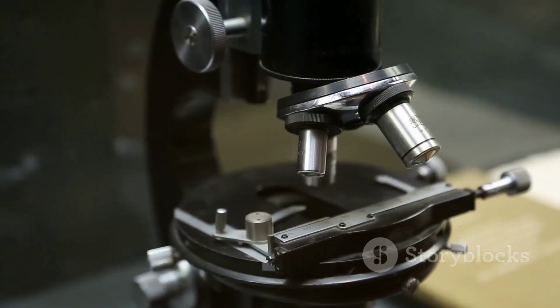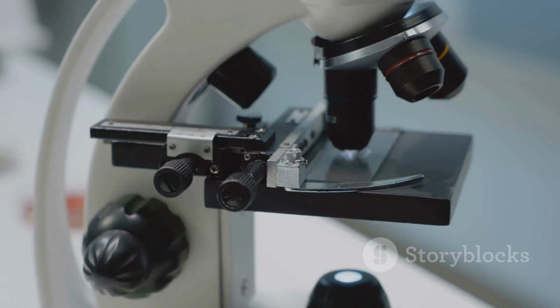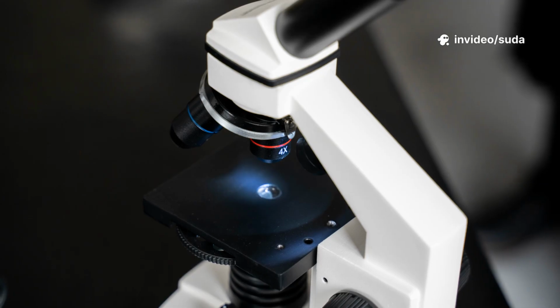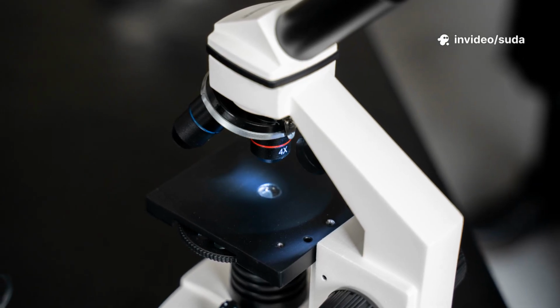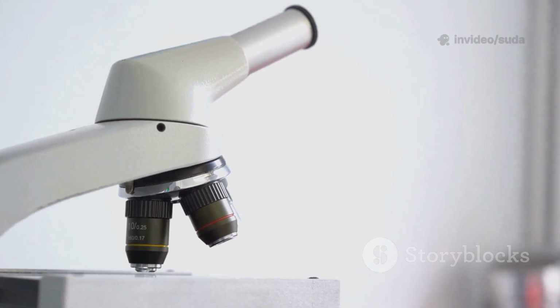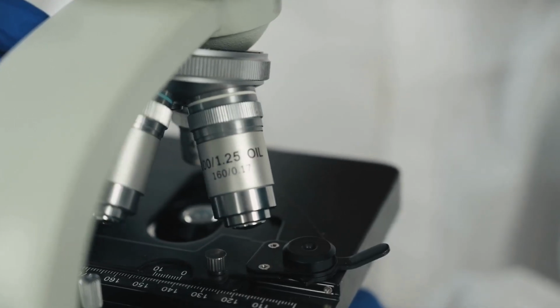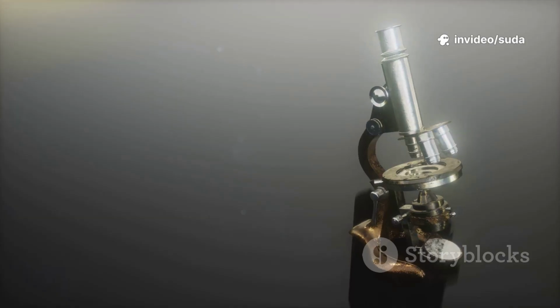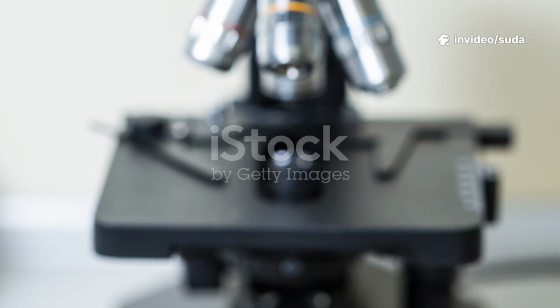They let us see the building blocks of life itself, from the hair on your head to the dust on your shelf. A hidden dimension is waiting to be explored. Understanding how to use this tool correctly opens that secret world to everyone. The world we see is just one layer. Microscopes help us peel back the rest. Prepare to be amazed.